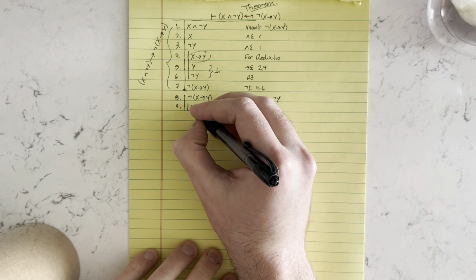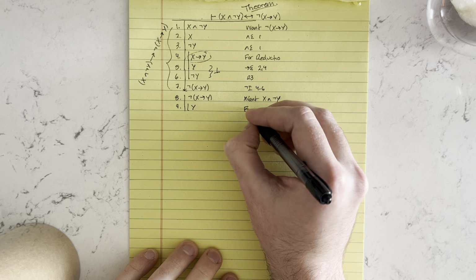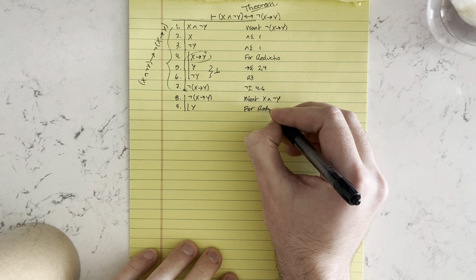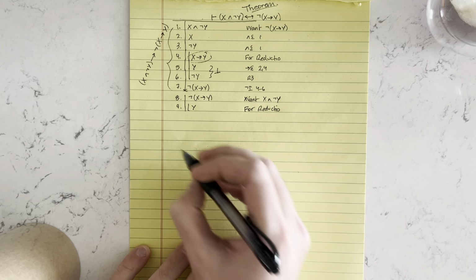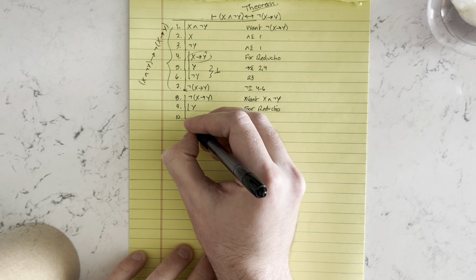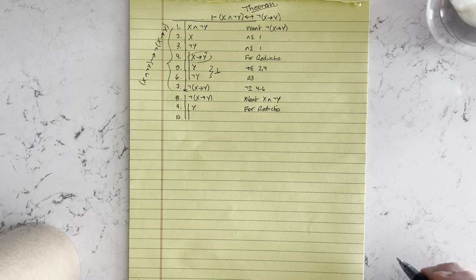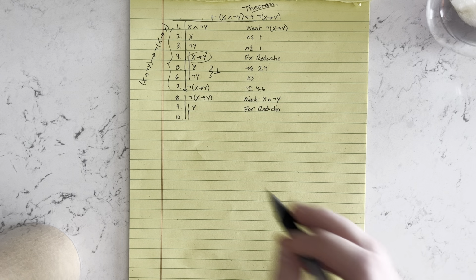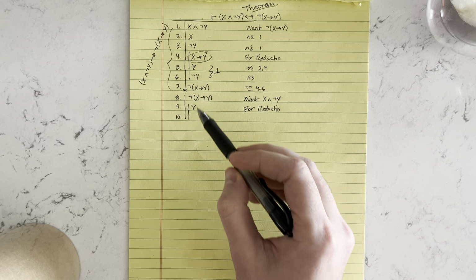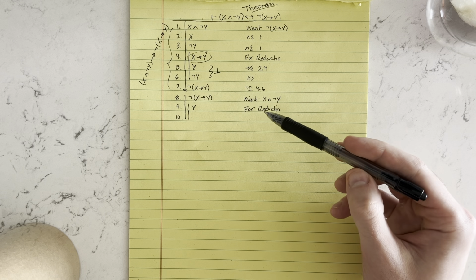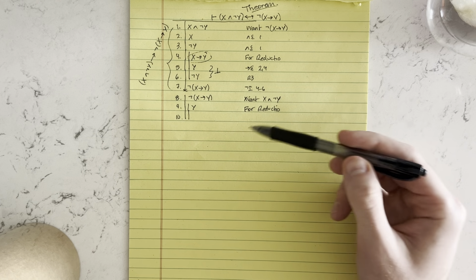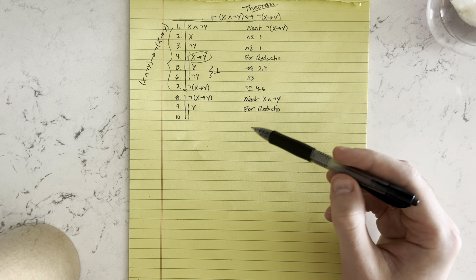So let's assume that y is true to the contrary, right? So for reductio. Let's assume that y is true. Okay, well, lines 8 and 9 are all we have to work with. So you might be thinking, well, Eric, where does this get us, right? Like, what can we do with this sentence y?